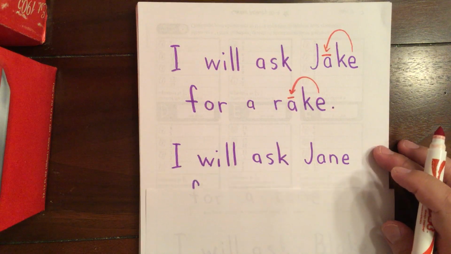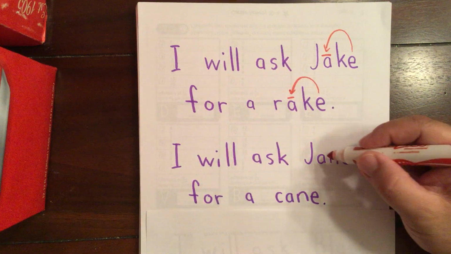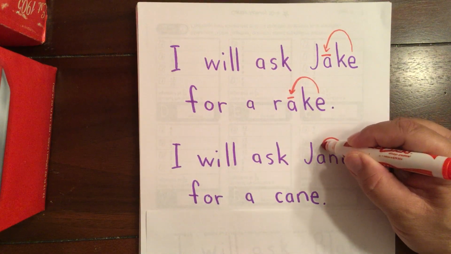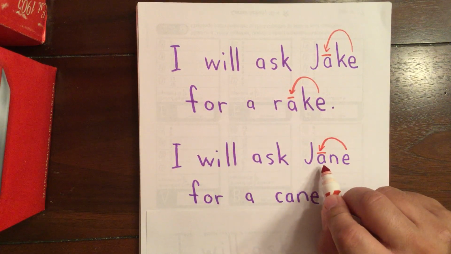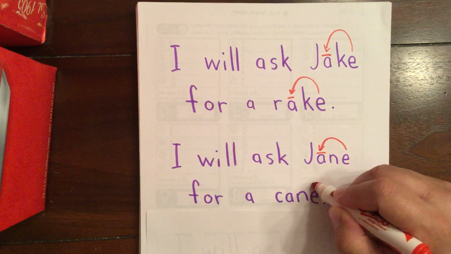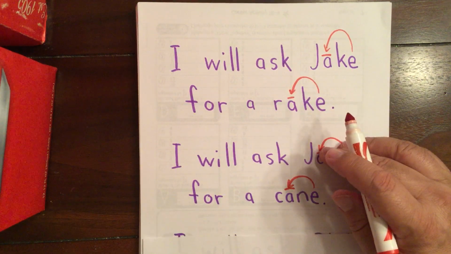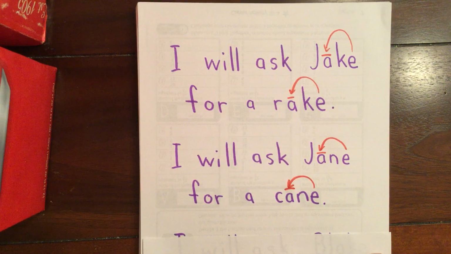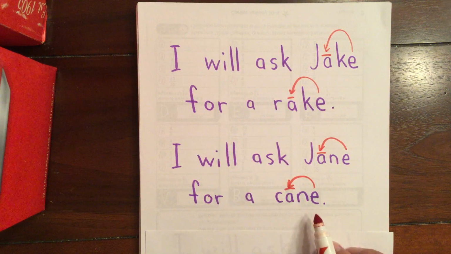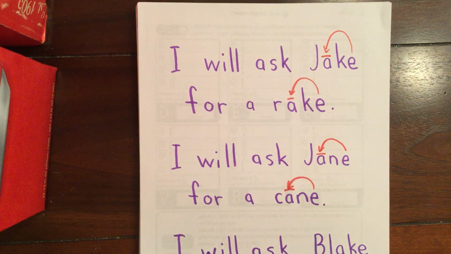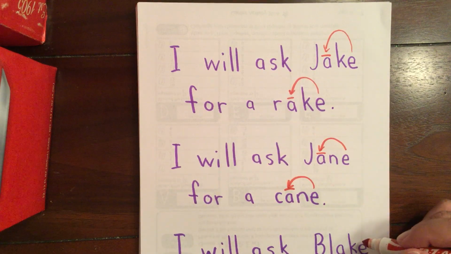I will ask Jane for a cane, and there's our word cane again. And here's the pattern. This E jumping all the way across to the vowel. So there's a consonant, a vowel, a consonant, and the silent magic E. So that pattern is going to repeat itself in the words that we've been practicing and we've been reading. I will ask Jane for a cane. I will ask Blake for a cake.